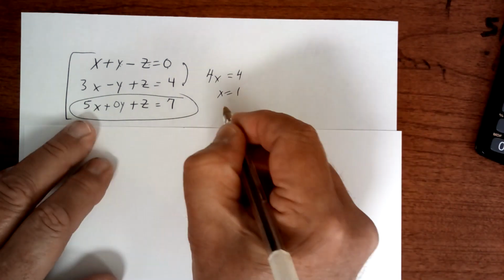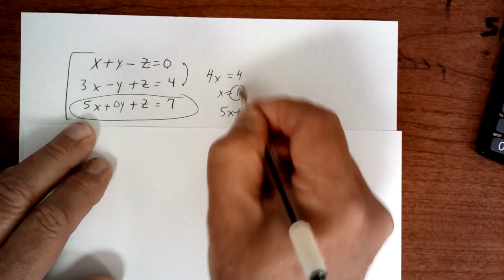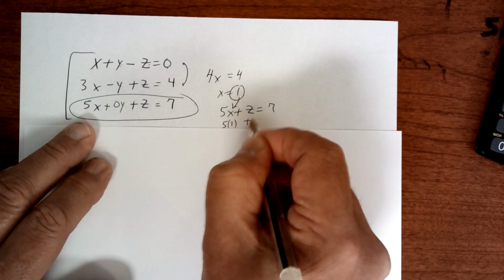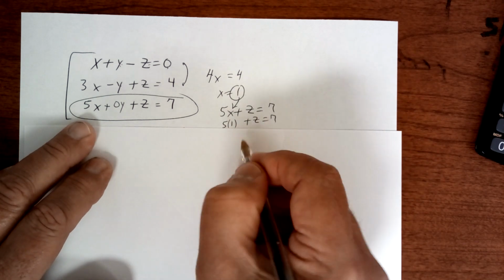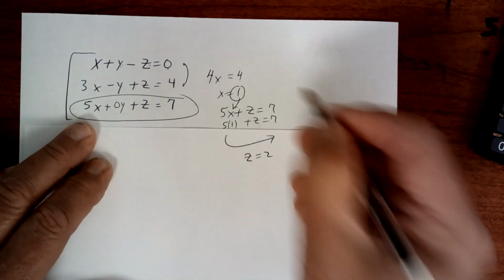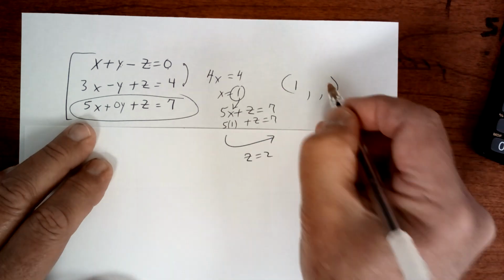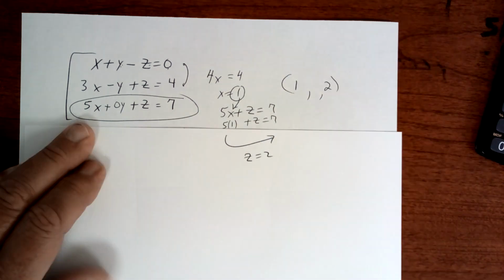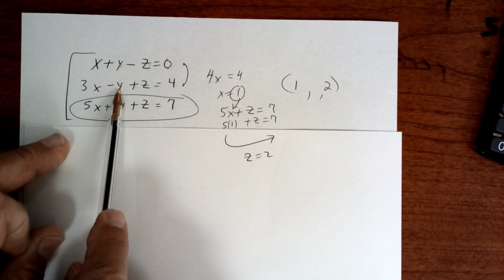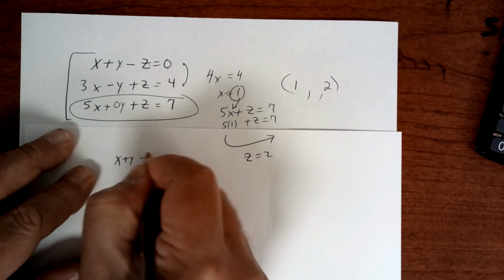So 5x plus z is equal to 7. We're going to substitute a 1 right here, and we get 5 times 1 plus z equals 7. We're going to subtract and get z equals 2. So now we know some answers here. We know that x is 1, and we know z is 2. So all we have to do is use one of these top ones to get y. And that's your choice. I'm going to say x plus y minus z equals 0.